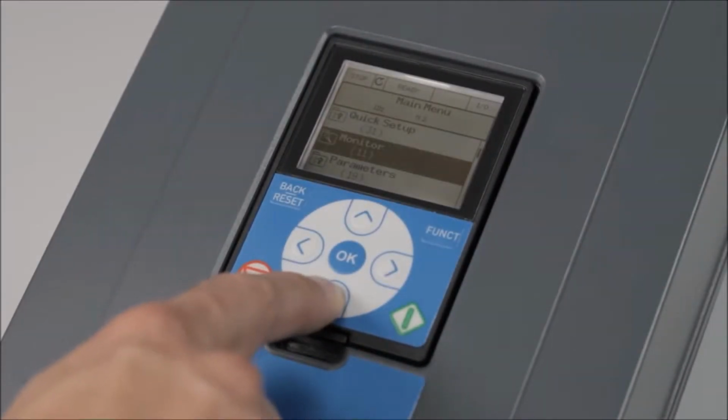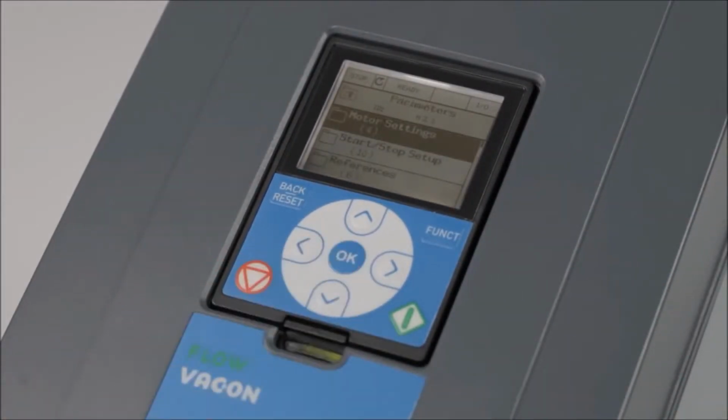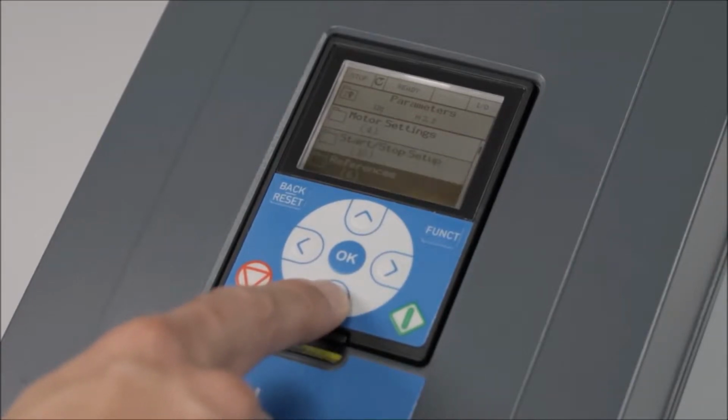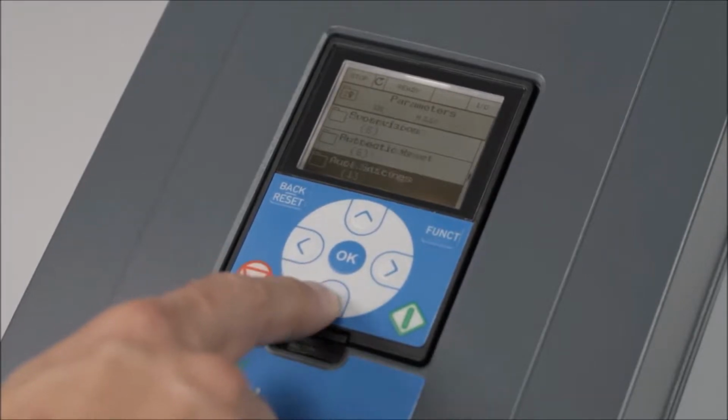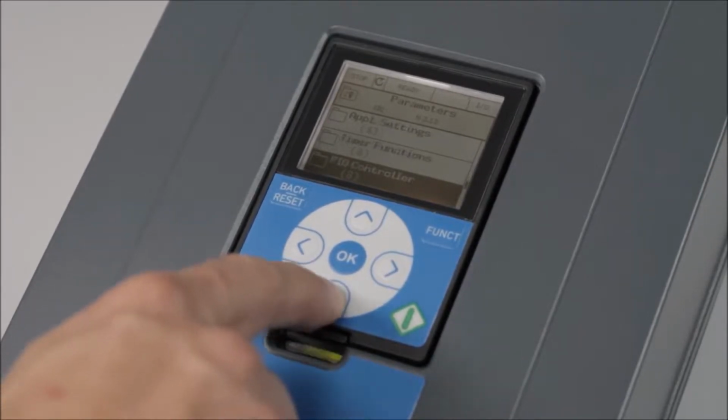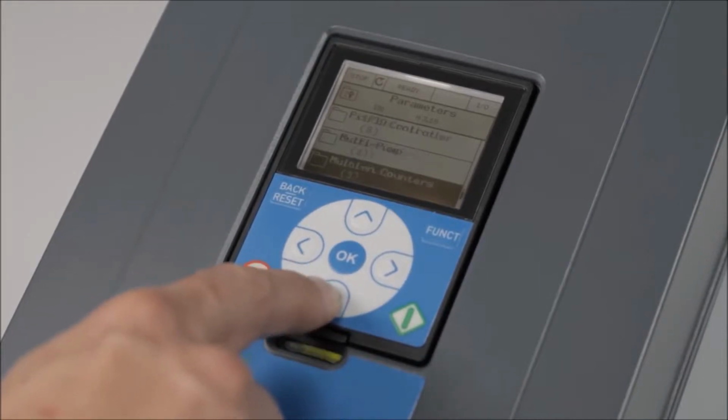Next on the main menu list are the Parameters menus. These consist of all the available parameters which are used to fine-tune a drive's functionality. Unlike the Quick Setup parameter lists, this gives you the opportunity to change any parameters available to your specific requirements.